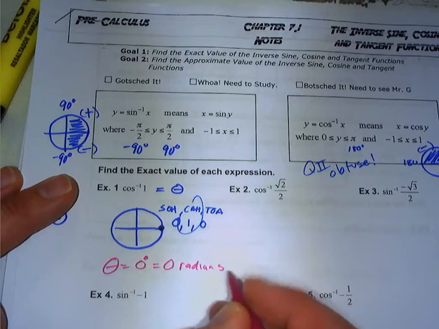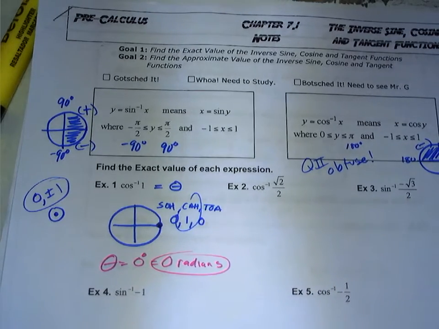If you just said the answer is 0, that's fine. I would totally accept that. So that's 0 degrees or 0 radians. Now, some people might say, well, isn't that 2 pi? Yes, but technically we're only working from 0 to pi. So your answers are only from 0 to pi. Don't include 2 pi. And that's it, guys. We're trying to find the angle.